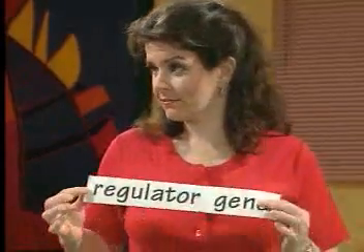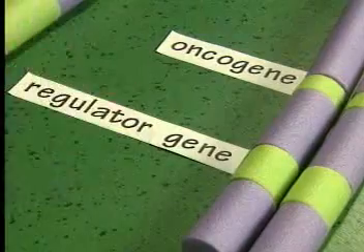We also have regulator genes. Well, what do regulator genes do? Well, they act as switches. They turn genes on and off. And normally the regulator gene maintains the oncogene in the off state. If for some reason, through a mutation perhaps, the regulator gene becomes separated from the oncogene, then the cell could develop cancer.